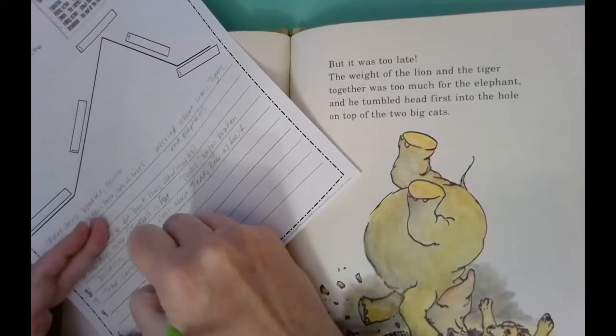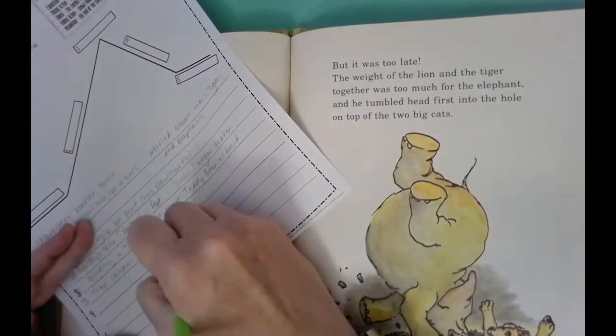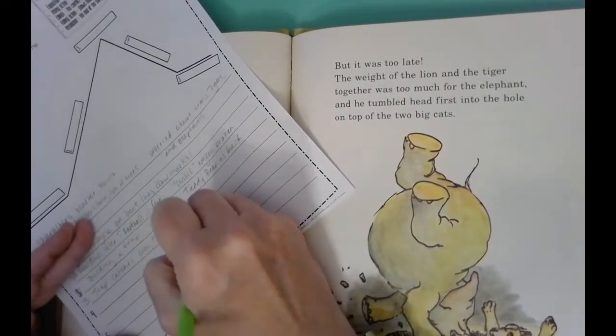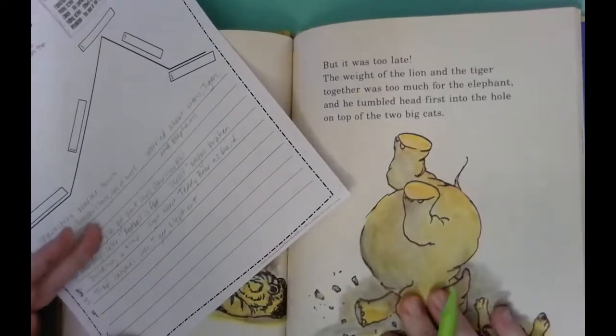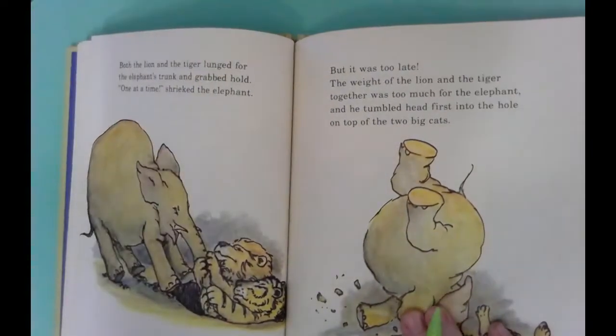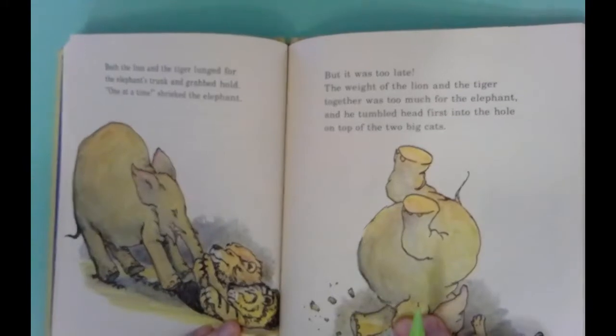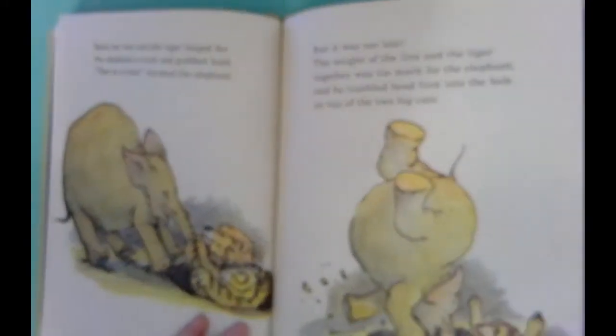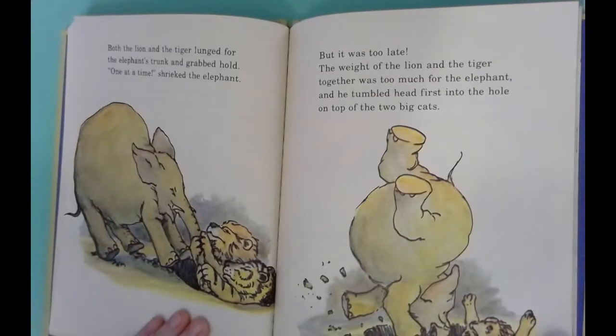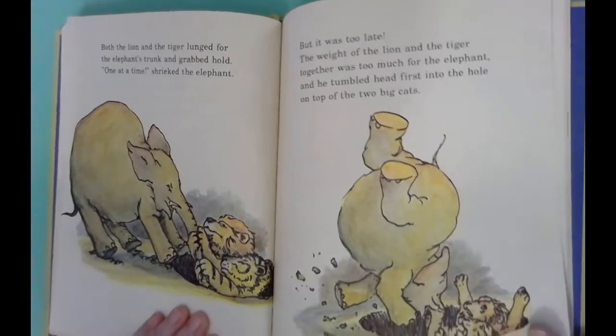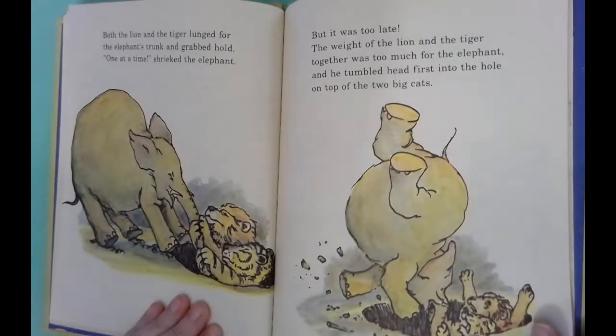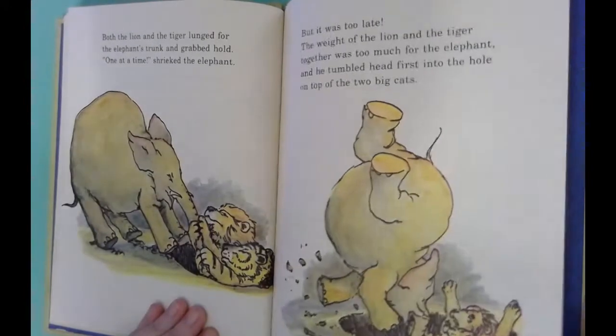It's the most exciting point. We don't know what's going to happen. We don't know if they're going to hurt the kids, if they're going to try to eat them, what they're going to do, but we do know that there's no turning back at this point. They've caught these animals, and we can't wait to see what's going to happen next.